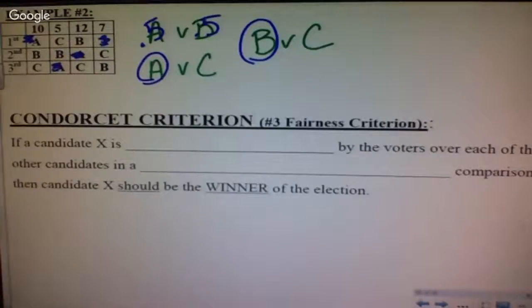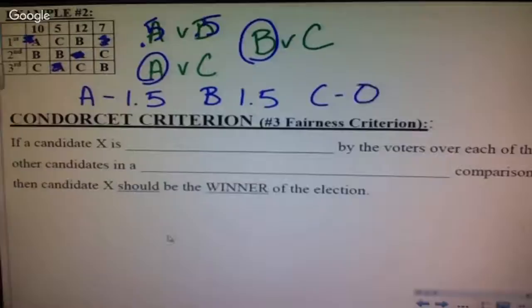Okay, so when I count these up, A actually has 1.5, B has 1.5, and C has nothing. Again, there were 3 comparisons, so when I add up all 3 of those totals, that should equal 3. So here we actually have a tie. A and B tie.